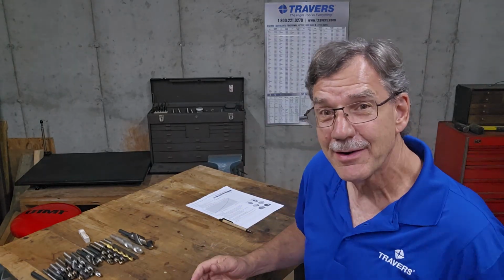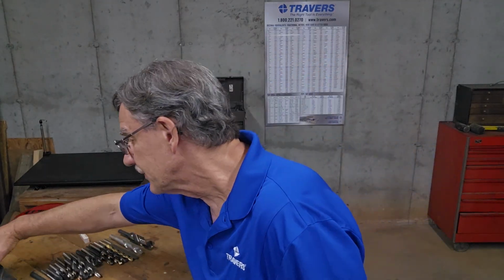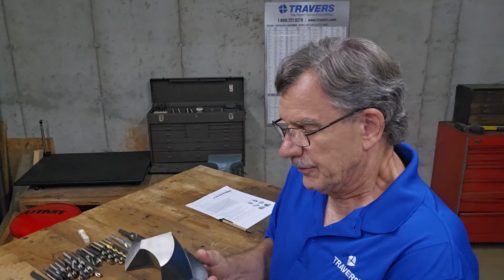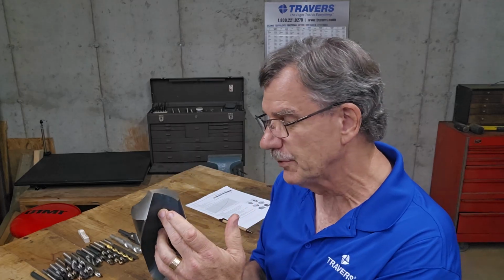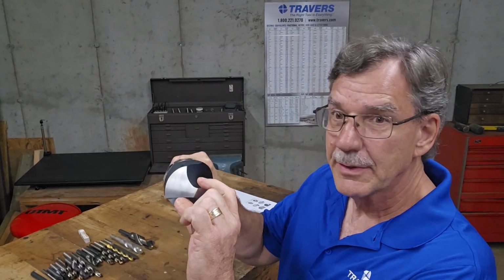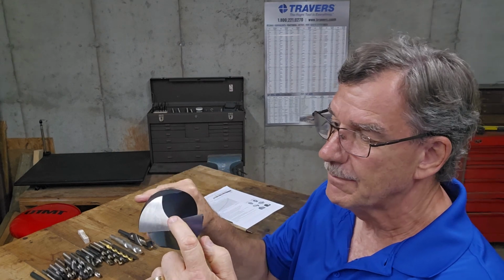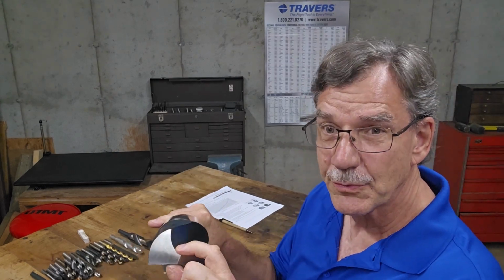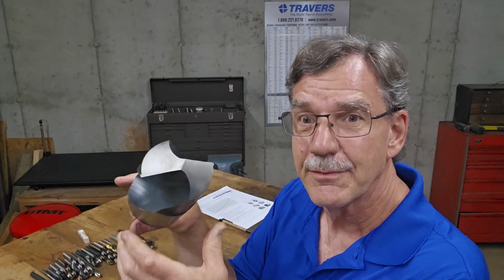So what's the anatomy of a drill? I'm going to take this bigger one here because it's easy to see. The ground out parts of the drill is the flute. We have the cutting tip, the little piece, the chisel point that's between, let me see if I can get that closer.